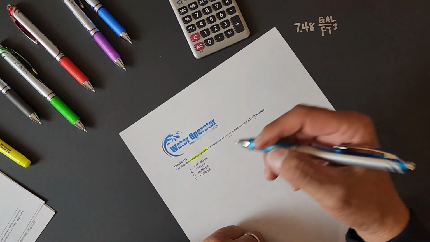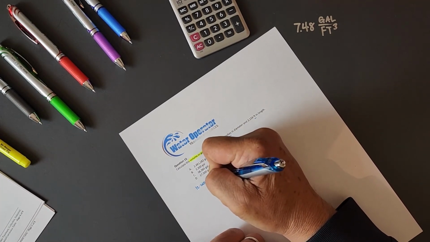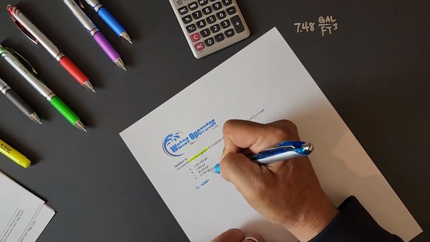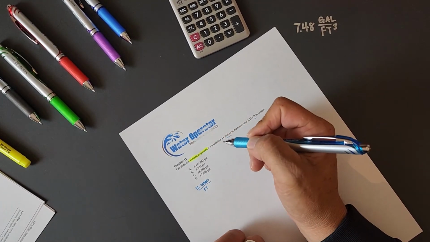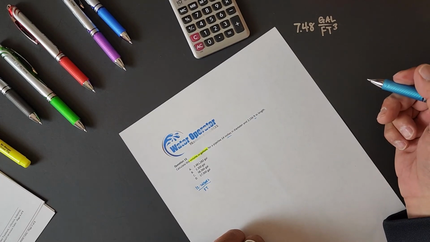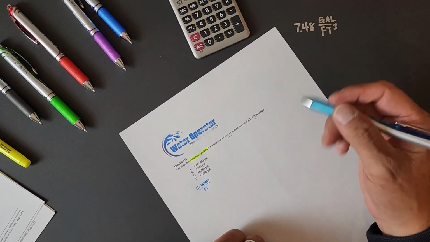Now we know there are 12 inches per foot, right? So how do we convert 14 inches to feet?